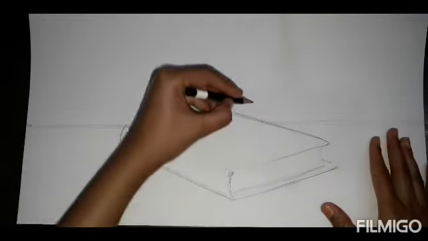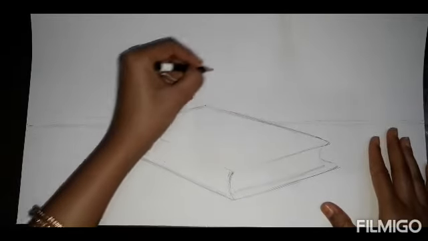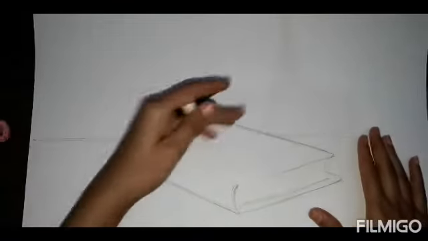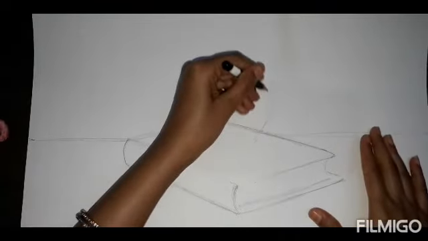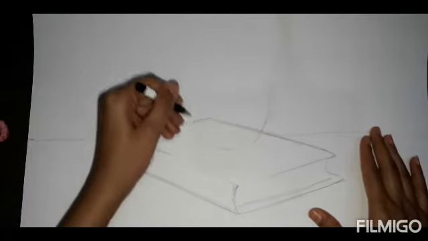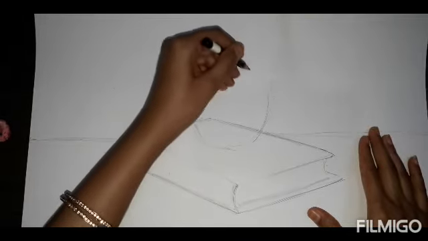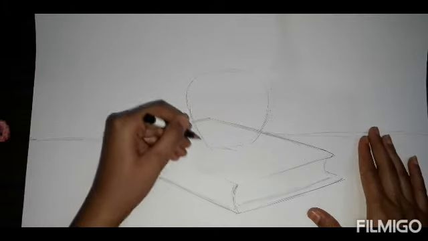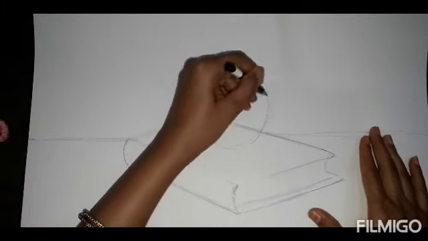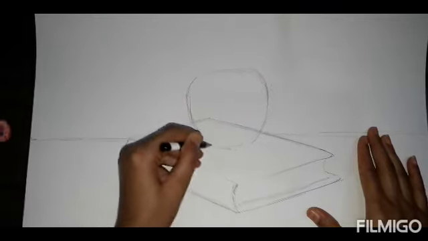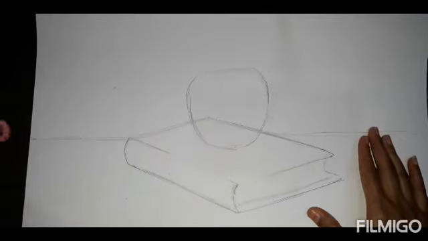Okay, after doing this, you will assume your apple like this. It should not be too big because it will go against the reality. So by keeping in mind the size of the book and the size of the apple, what size the apple should be, you should draw some lines like this.